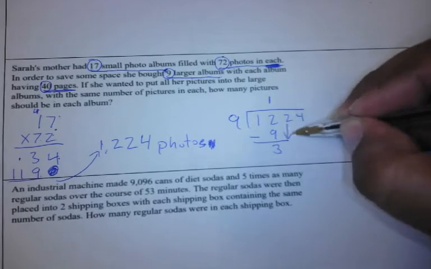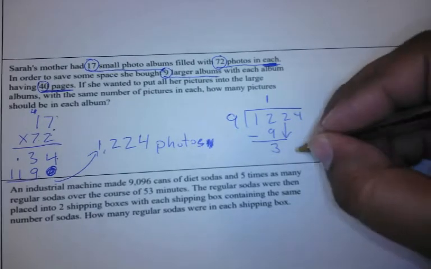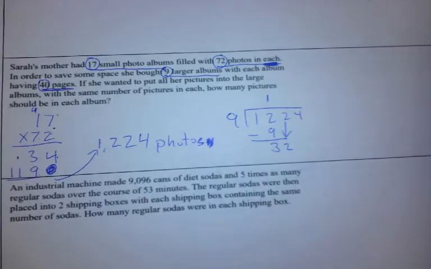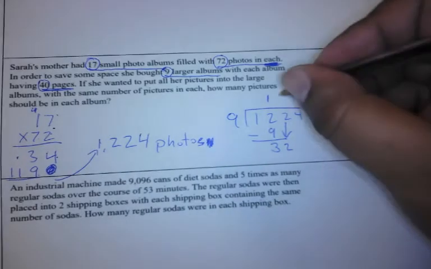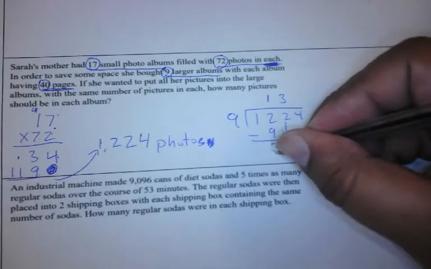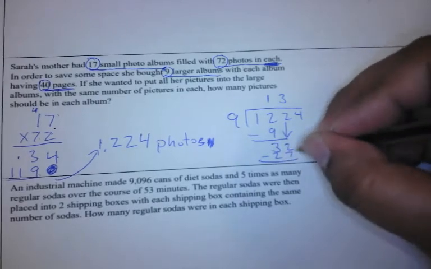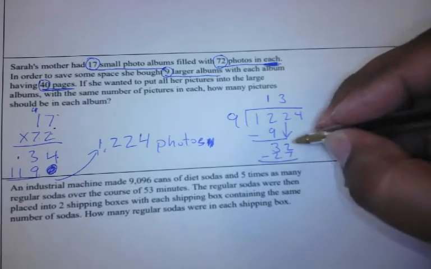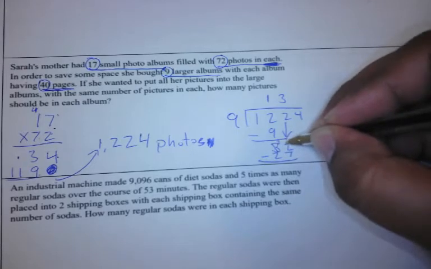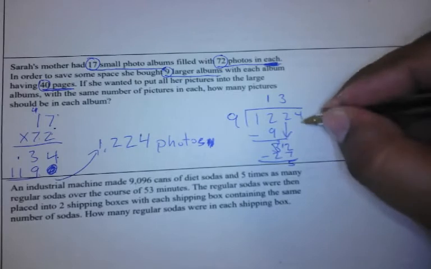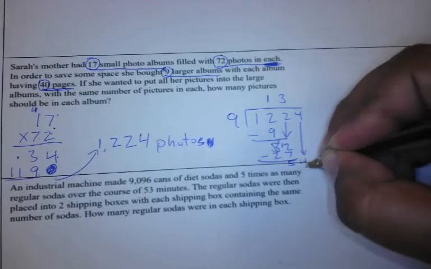I'm going to bring down this 2. That's going to be 32. So how many groups of 9 can I make out of 32? Got to think about it. 9, 18, 27. So 32, and I take away those 27 to make 3 groups of 9. And that leaves me with, got to regroup. That becomes a 2. This is a 12. 5 right there. So I have a 5. I bring down the 4.